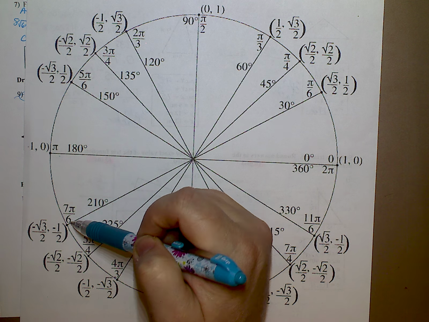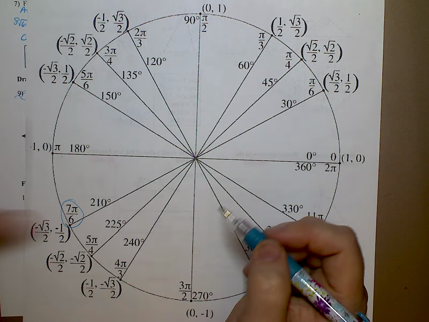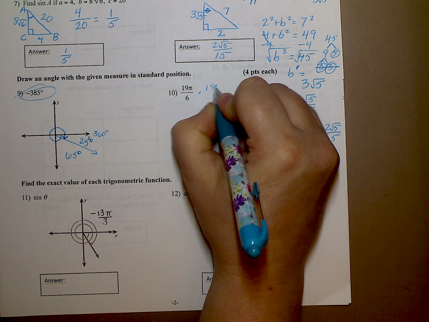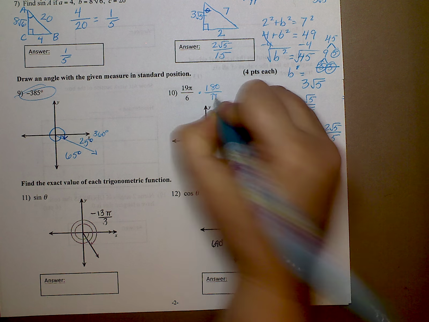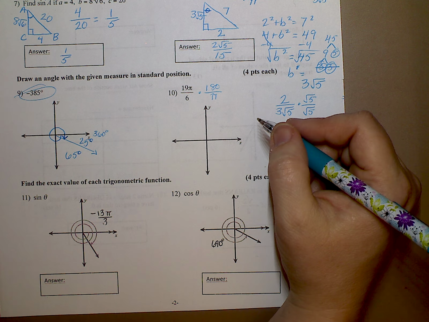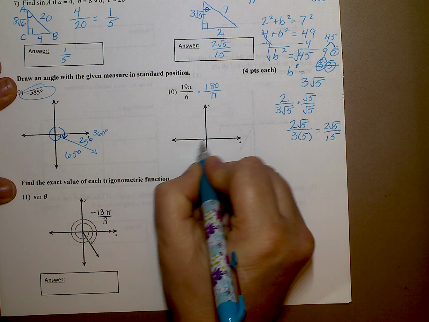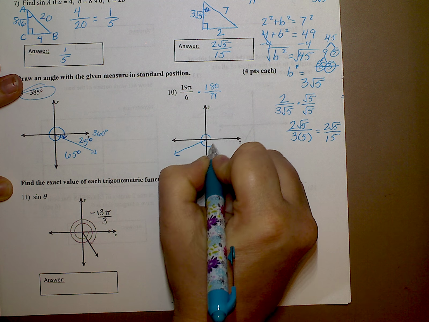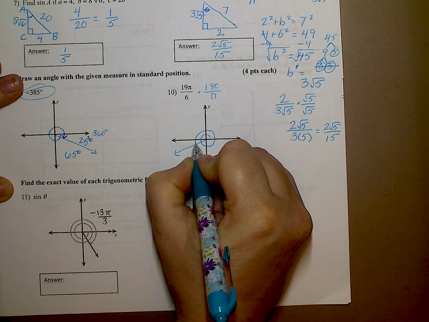So it ends up being equivalent, or coterminal I should say, to 7 pi over 6. Another way I can do it, I can always change this to degrees by multiplying by 180 over pi, graph it in degrees, but anything you label you have to change back to radians. So I know that it ends up being right there, and I go one full time around and then another time all the way there.